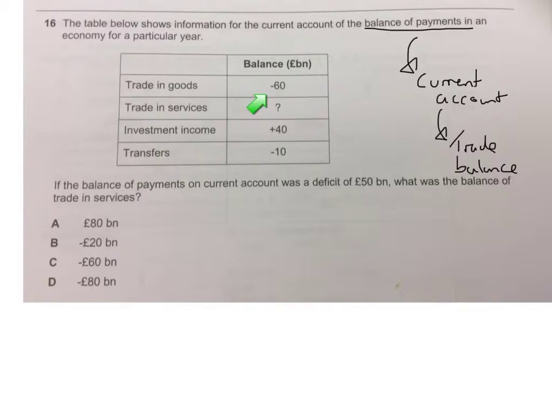So, going through this question, according to this, we've got minus 60, but then we've got plus 40 on investment income, and minus 10 for transfers. So that actually equals, minus 60 minus 10 is minus 70, plus 40 it ends up being minus 30. So that's what our trade balance is at the minute, minus 30.